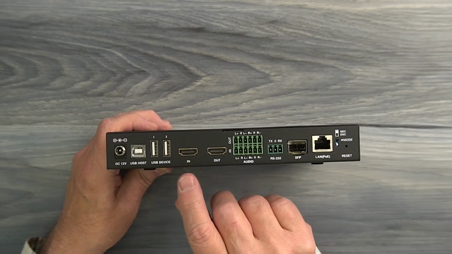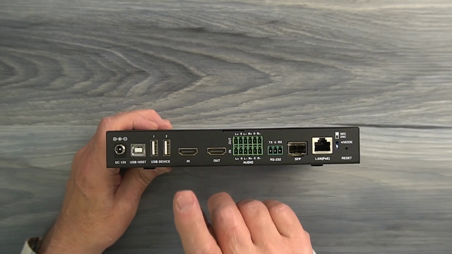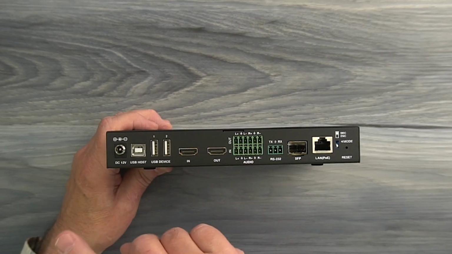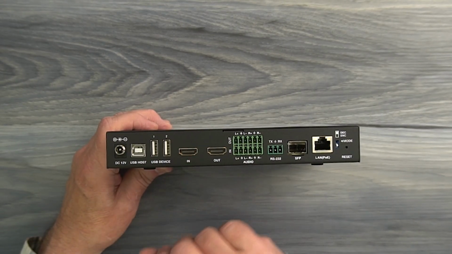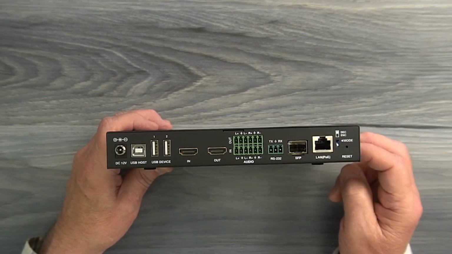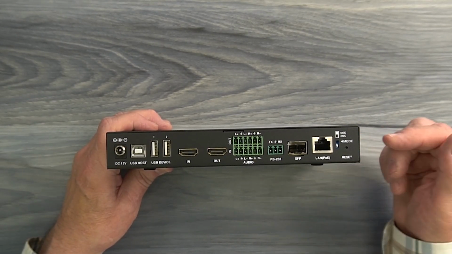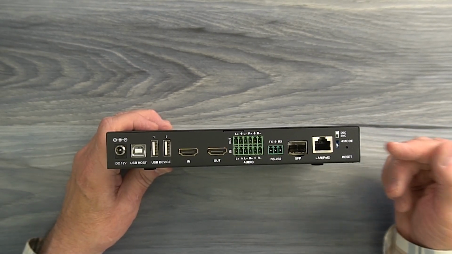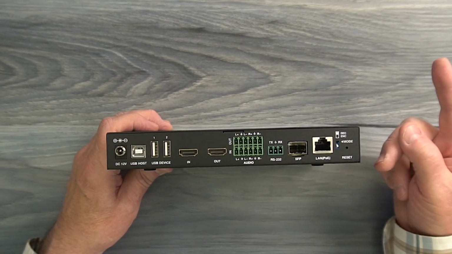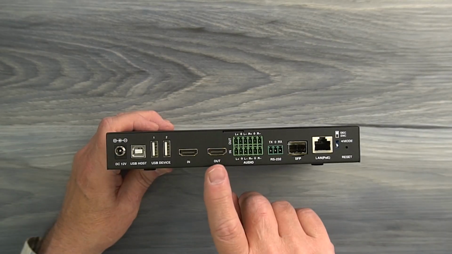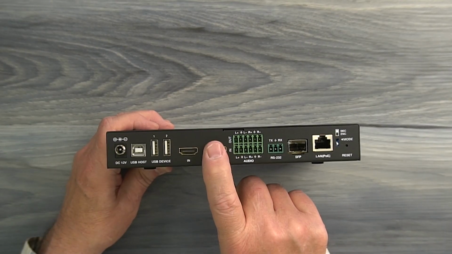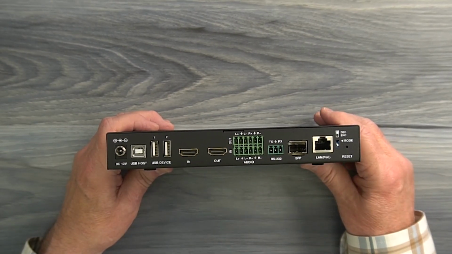To the right of that, you'll find a full-sized HDMI port labeled input. This connects to whatever media device you'd like to share the content from with your remote locations, and always use a high-quality cable to make that connection. This product provides local loopback functionality, which allows you to continue to enjoy the content here at the primary location while you're sharing it with the remote location. And if you'd like to take advantage of that feature, you can connect another HDMI cable to this port to a local monitor to enjoy that content.